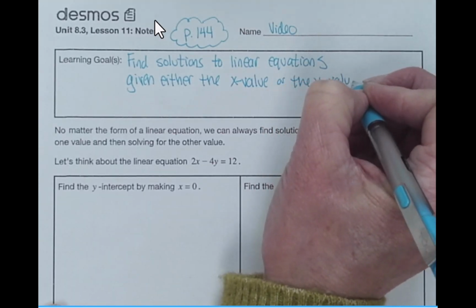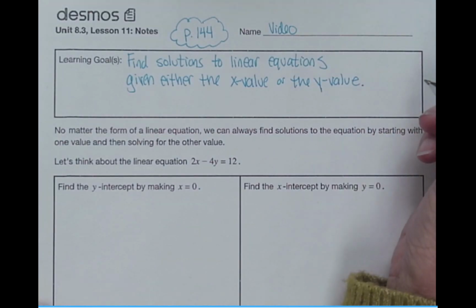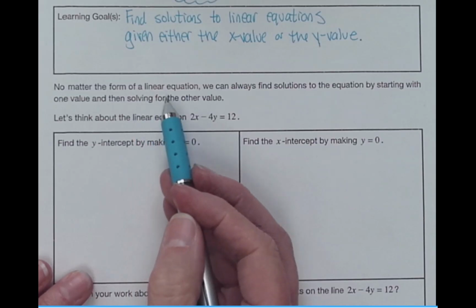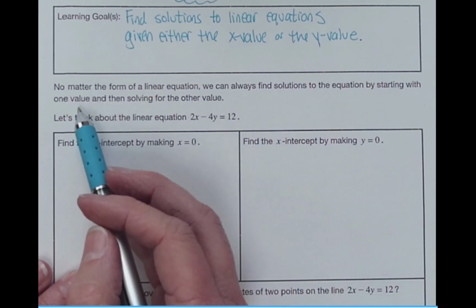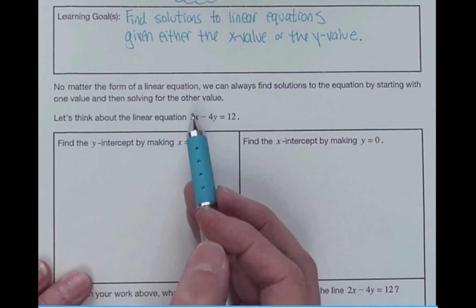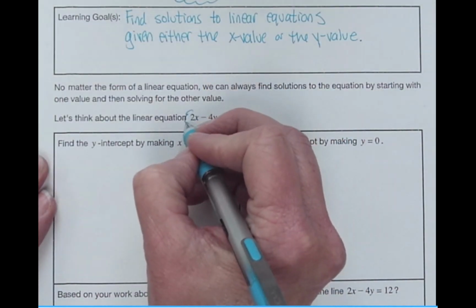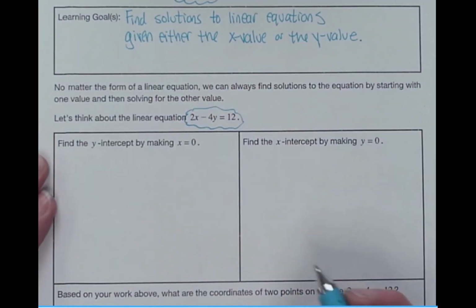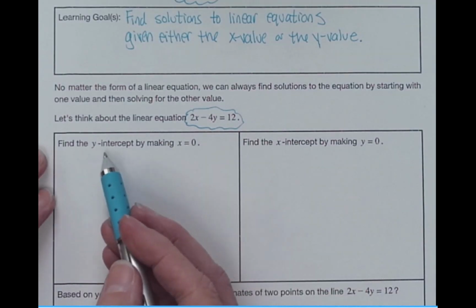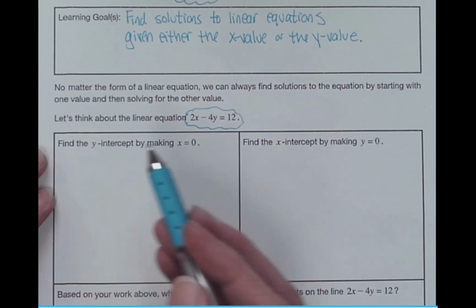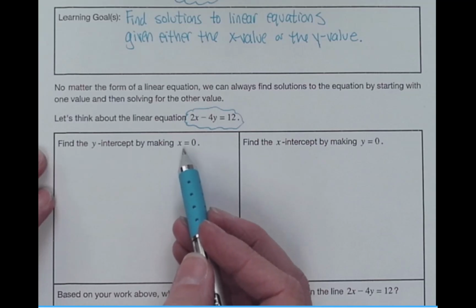I feel like we had a little preview of this in the last section, so it should look a little familiar. No matter the form of a linear equation, we can always find solutions to the equation by starting with one value and then solving for the other value. So we're going to think about this linear equation and find some solutions. The solutions we're going to find in this example are actually going to be the y-intercept of the line and the x-intercept of the line. And we can find those by plugging in a really simple number.